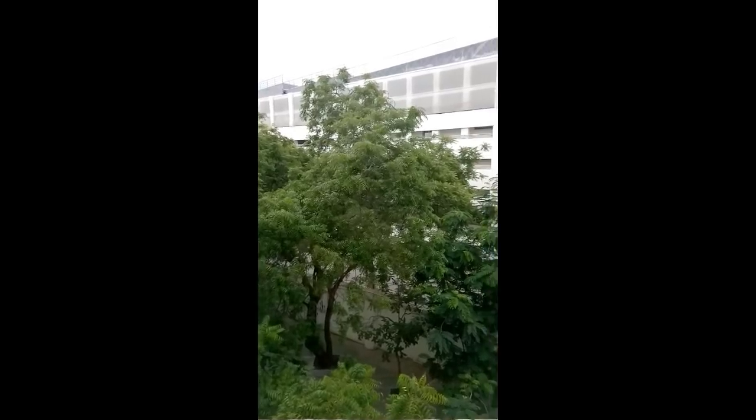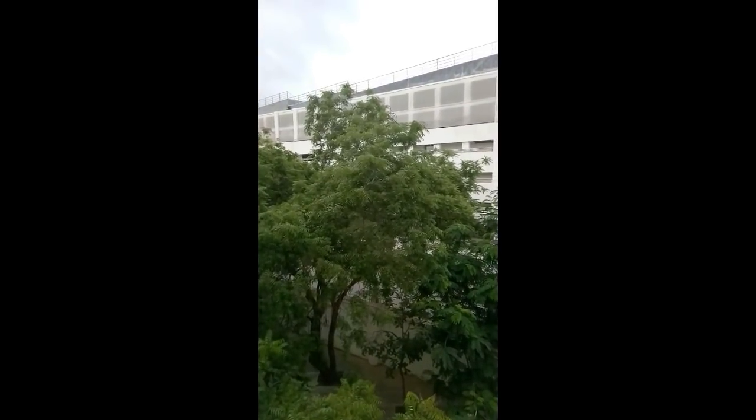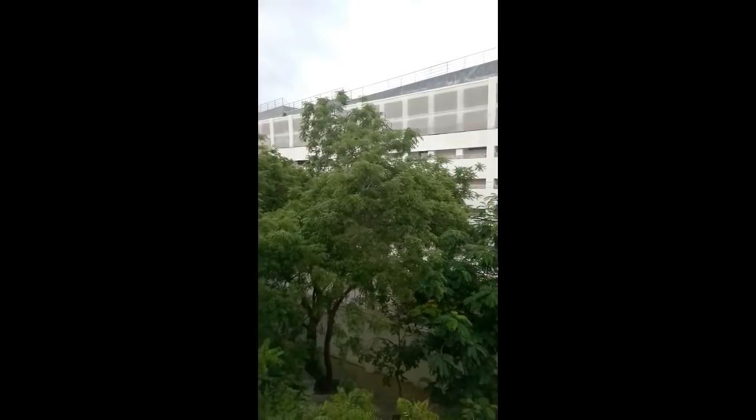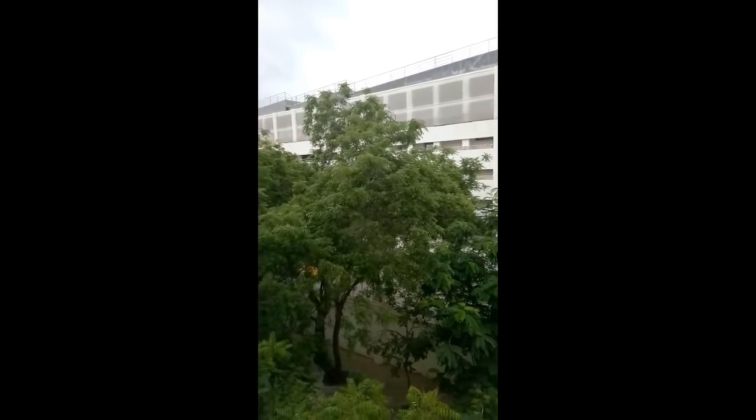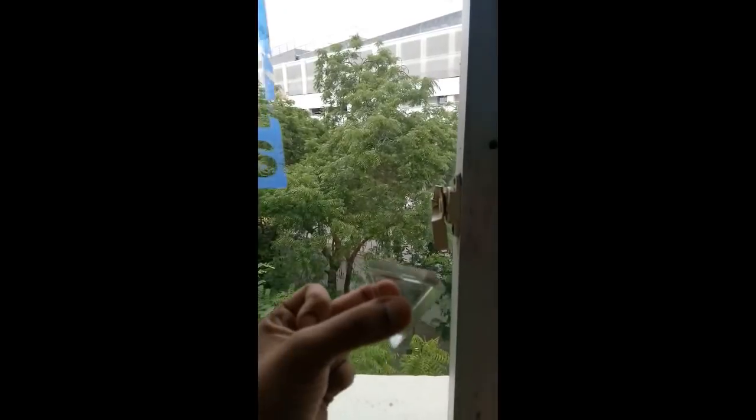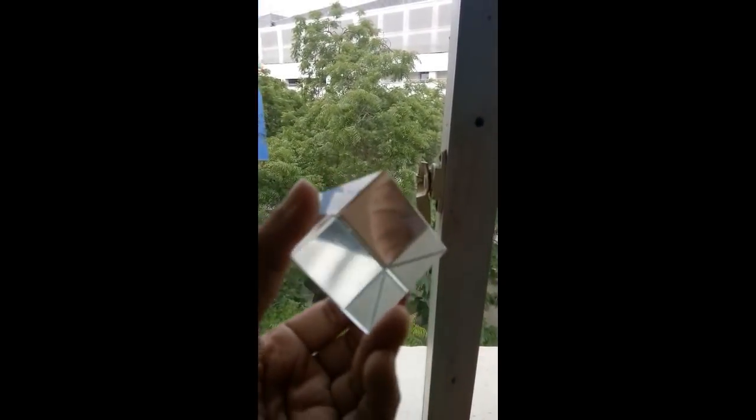Hello scientific people. So this is the view outside our school, and I am trying to find out the spectrum with the help of a prism. So here I have a prism in my hand, and I need white light, and white light comes from the sun. Nowadays it is a rainy season, so it becomes hard to obtain a spectrum, and still I'll try my level best to obtain a spectrum with the help of natural light coming from the sun.